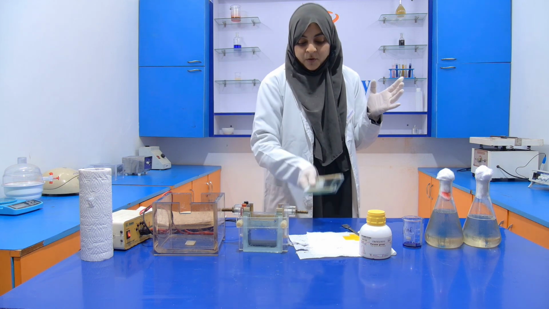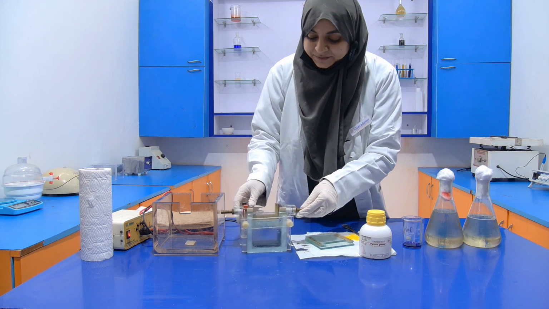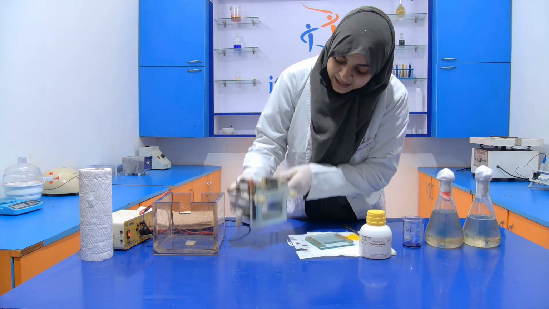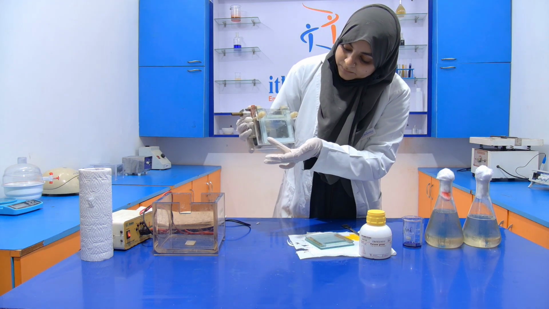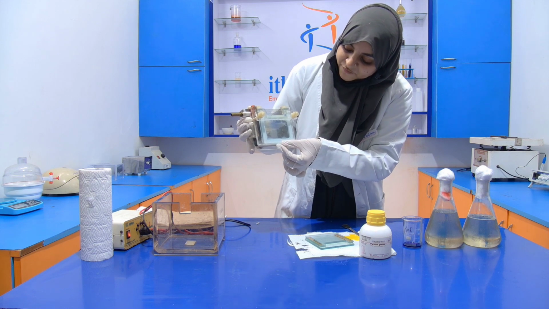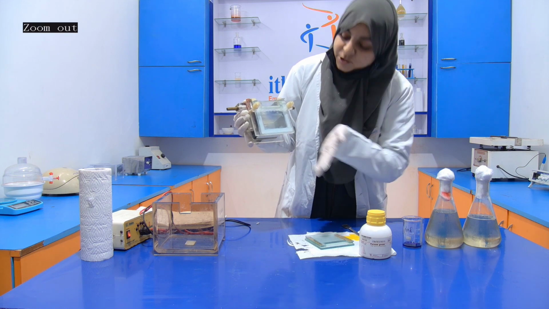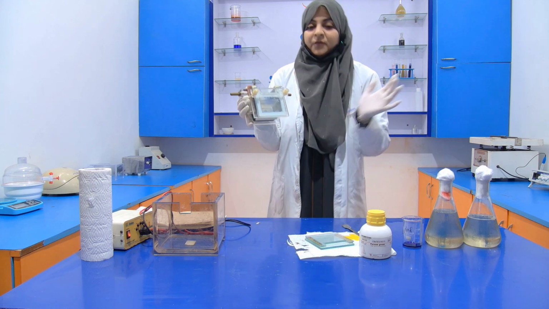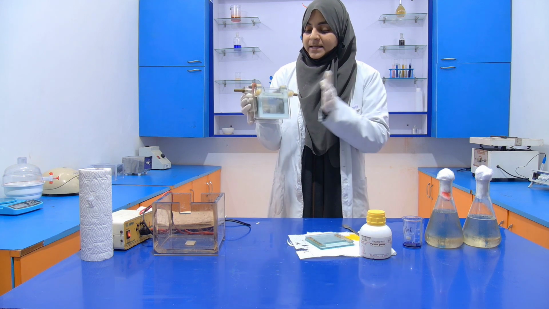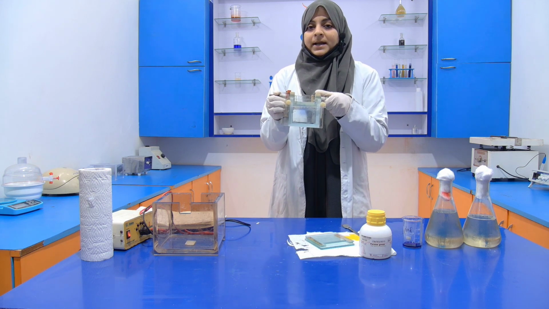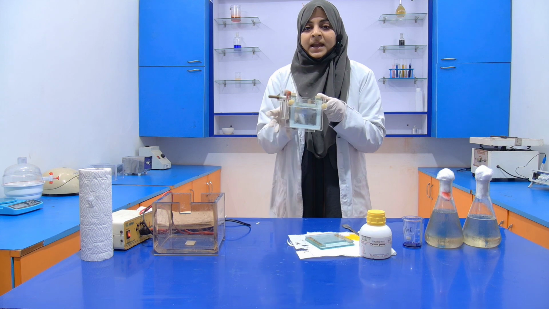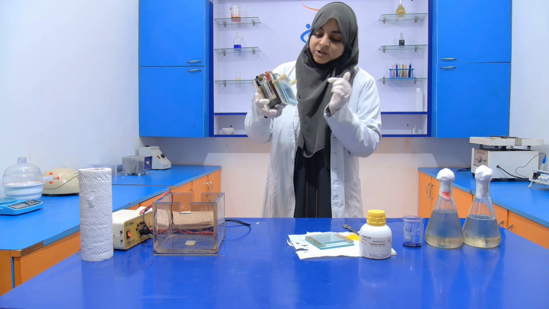We have already prepared this plate. You can see that this is our spacer, this is our first plate, and this is our second plate, and they are joined together with the help of the silicone grease. This assembly is called a casting frame, in which we cast the gel.